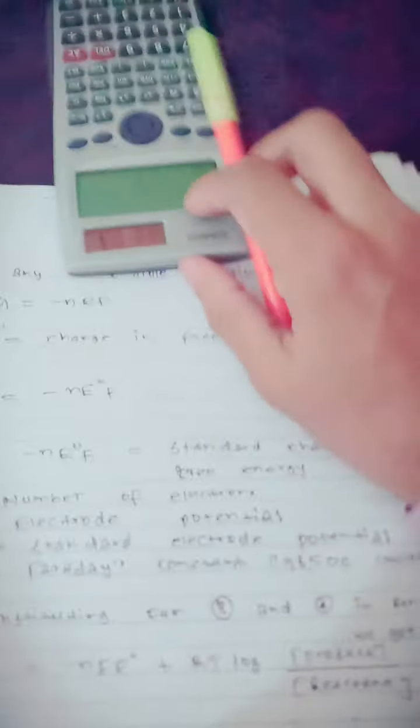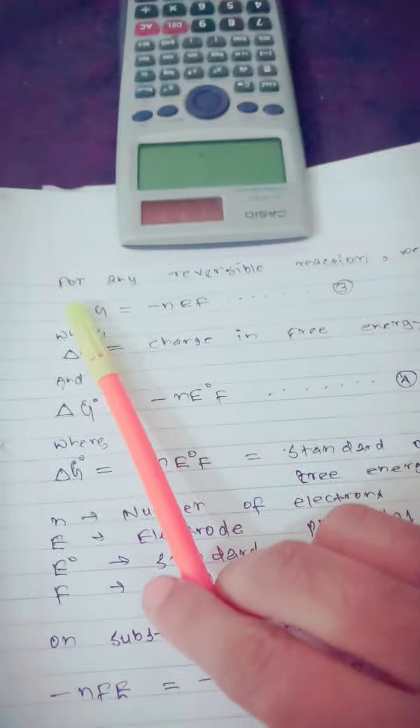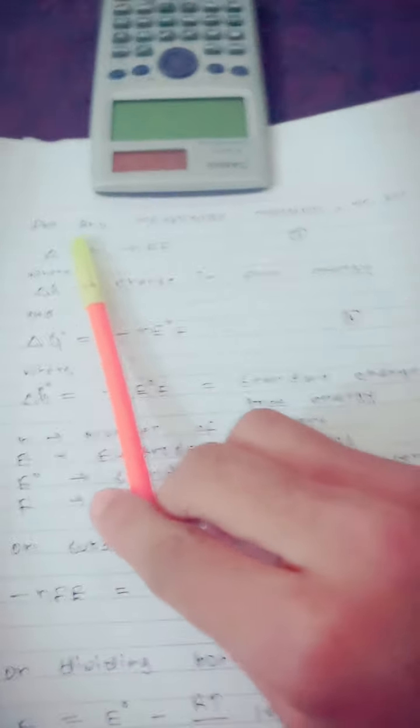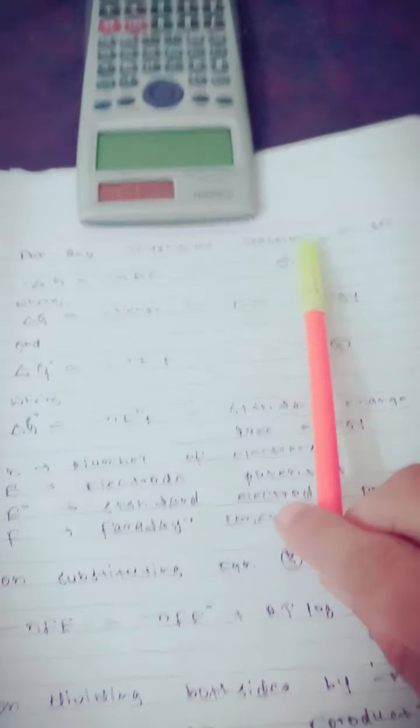Now if I come to the next page, first of all I am going to keep the calculator on this paper so that the paper will not move, and then I will continue. The next thing is for any reversible reaction.